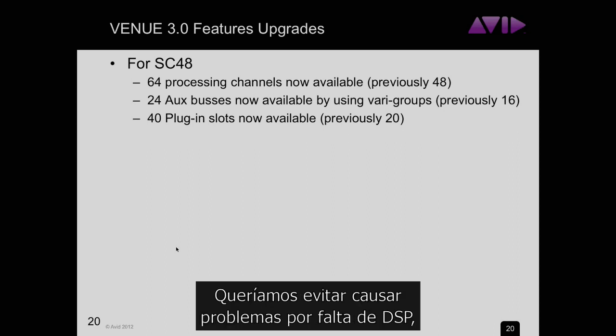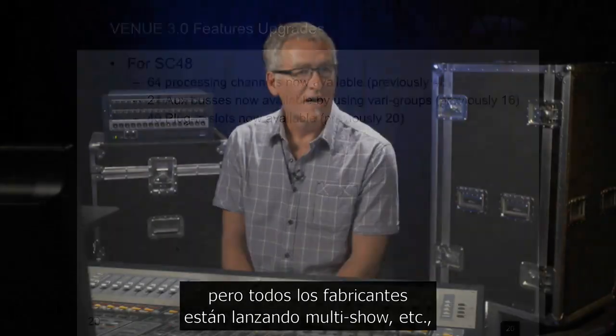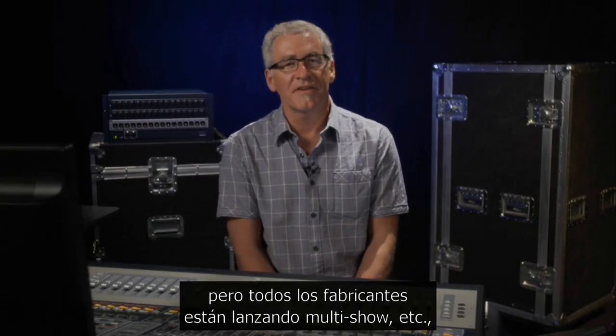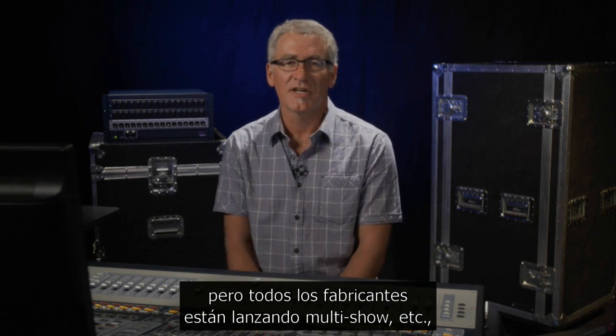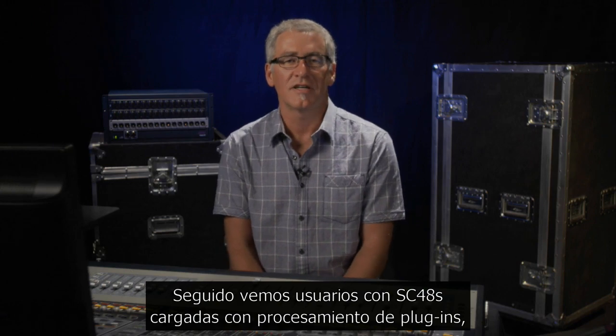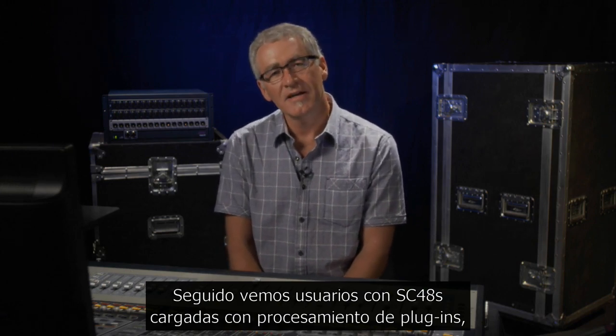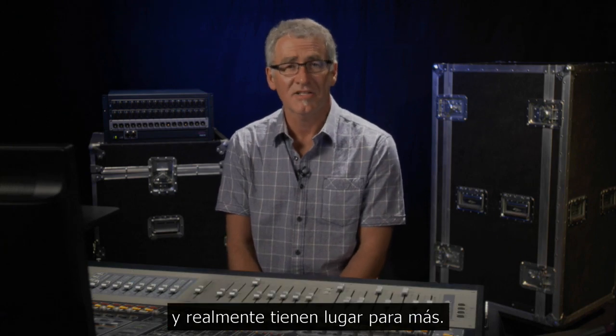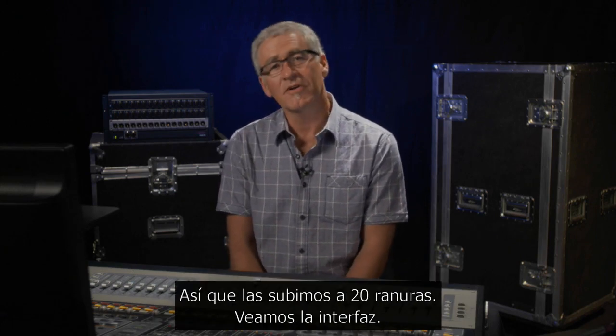We wanted to make sure we weren't setting folks up for trouble in terms of running out of DSP. But with all of the manufacturers out there that are releasing multi-shell plug-ins, et cetera, they're very DSP efficient. So we regularly see users that have SC48 fully loaded with plug-in processing and could actually have room for more. So we've increased it to 40 slots.